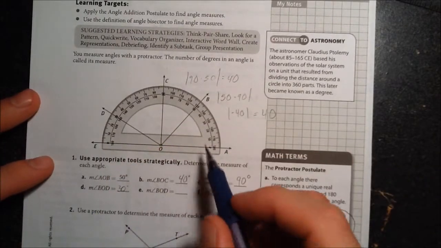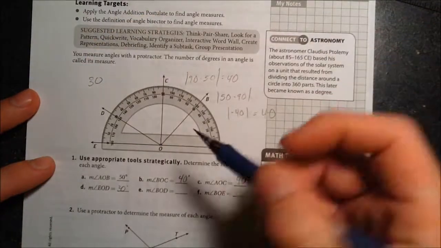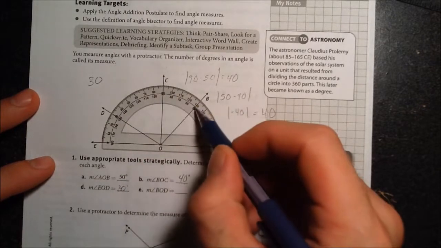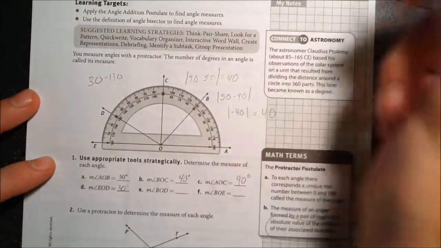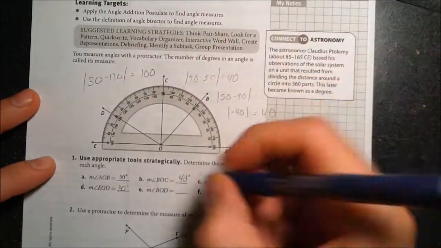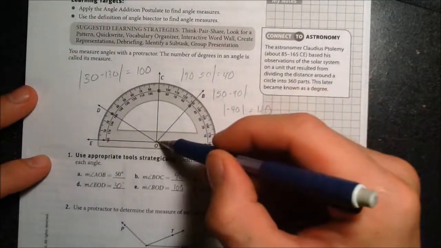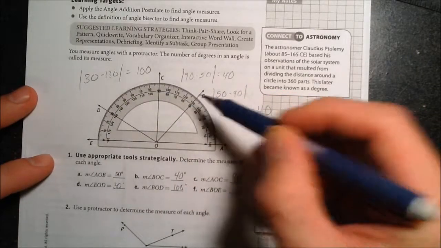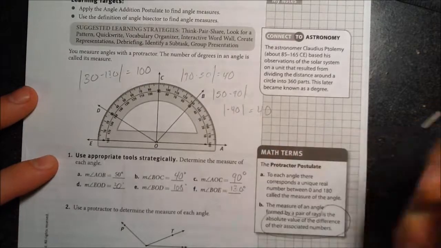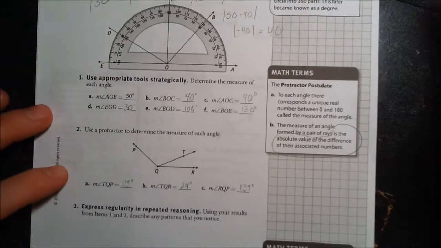And the measure of angle BOD, this ray is at 30 degrees, ray OD, and then it goes all the way over here. Ray OB hits at 130. So the absolute value of this difference would equal 100 degrees. And the last one, angle BOE. If we start here at 0, use our outer set of numbers, it goes all the way to 130 degrees.